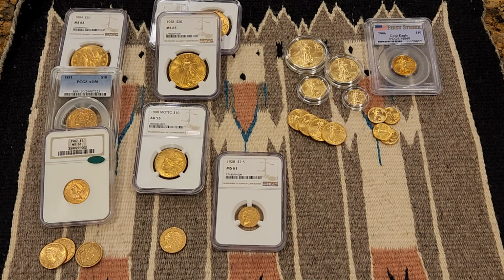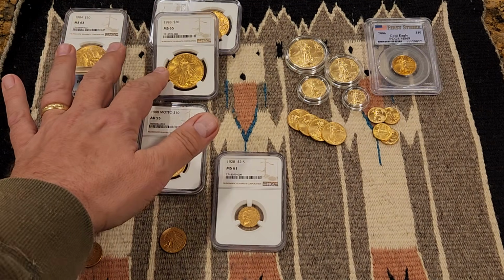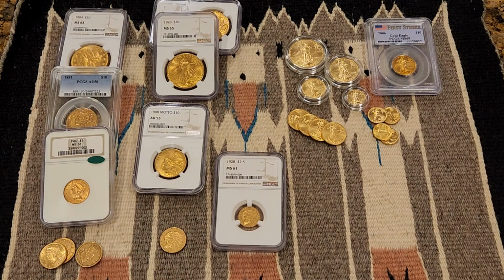Remember that gold is an internationally traded commodity, and the price could be significantly higher or significantly lower when you're watching this video. But if you're talking about a $20 gold piece, or a full troy ounce American Gold Eagle, you're talking somewhere in the area of about $2,700, give or take, and that can be a heavy lift for some people.